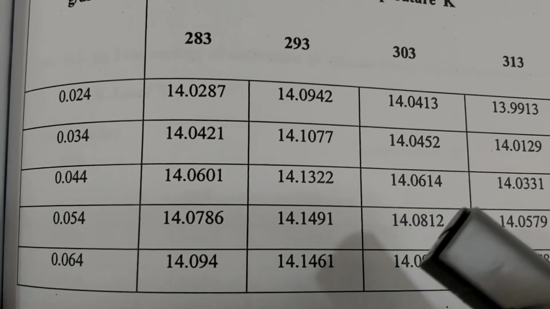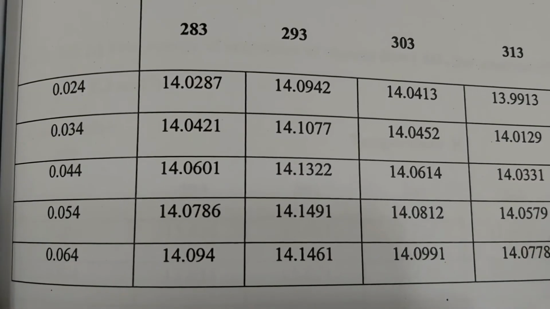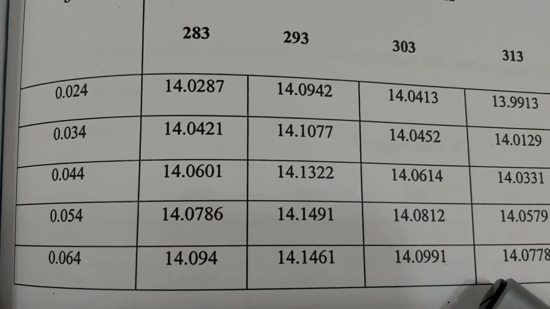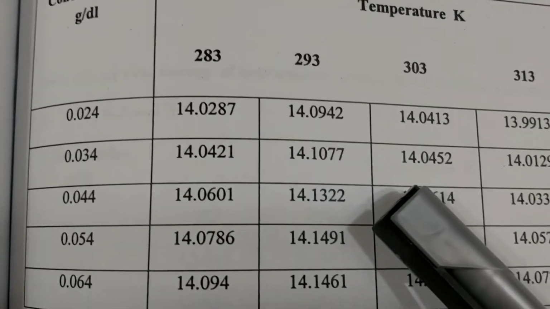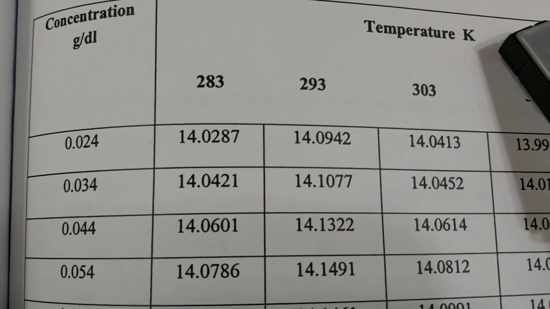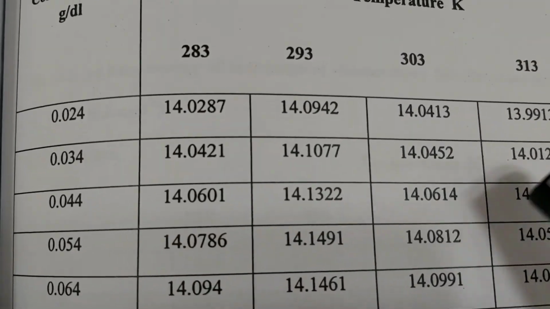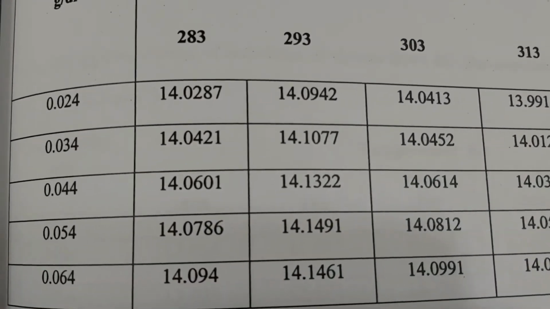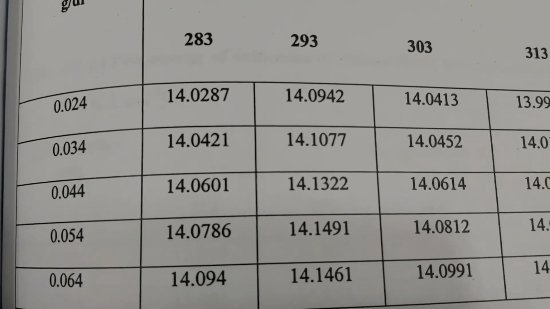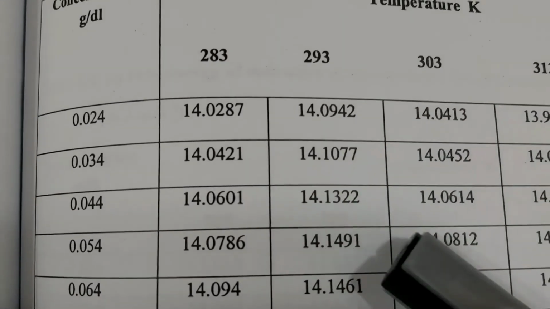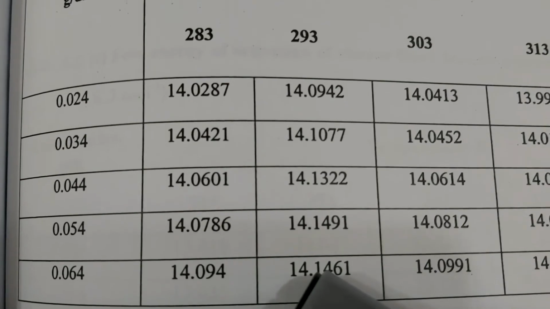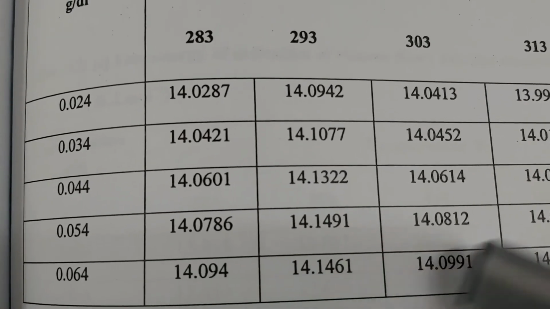So this was a little knowledge about the Gibbs free energy, delta GV, that I have discussed. I have shown you this table with the concentrations and the temperatures, and you can see the values. You will get the idea of how the Gibbs free energy works on a polymer molecule.